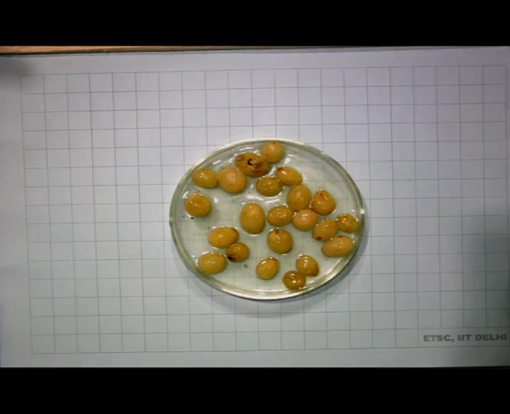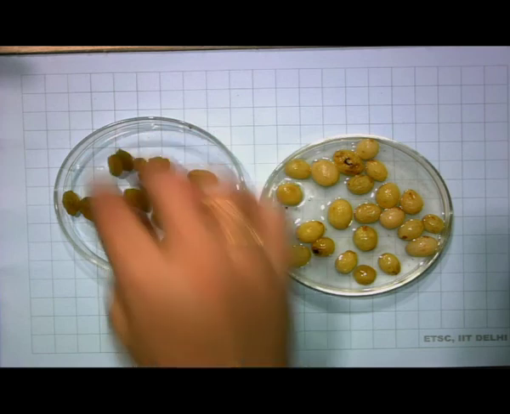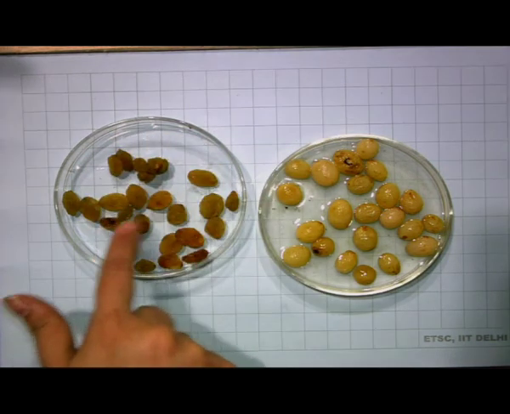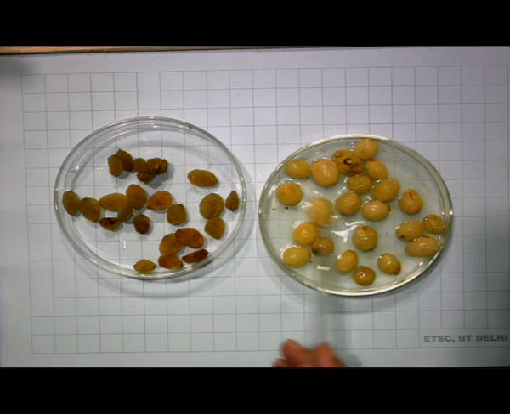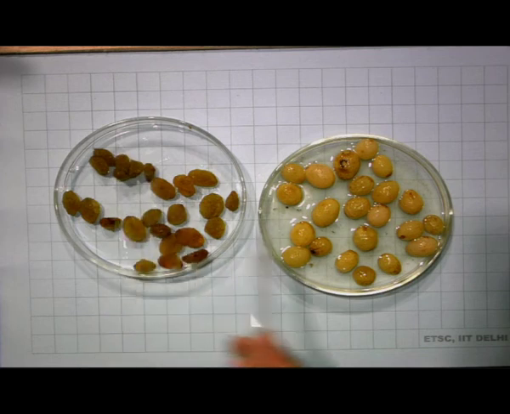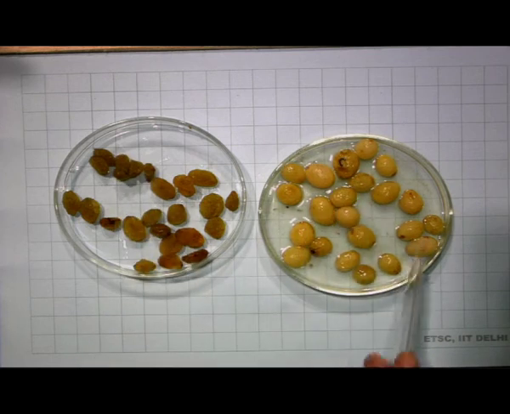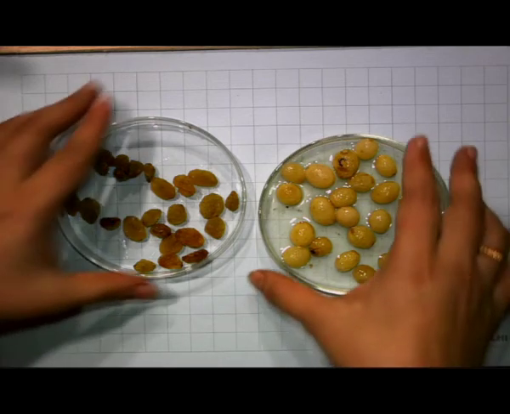Now, let us compare the two. What differences can you see? Yes, the increase in the volumes has been enormous. So, these raisins which were super dry have absorbed a lot of water and have increased in volume enormously. This is imbibition.